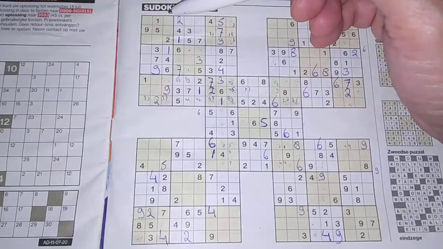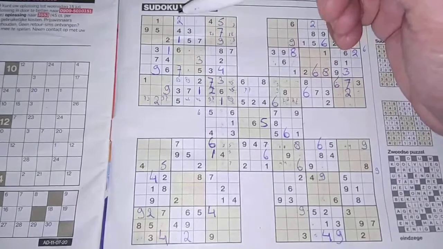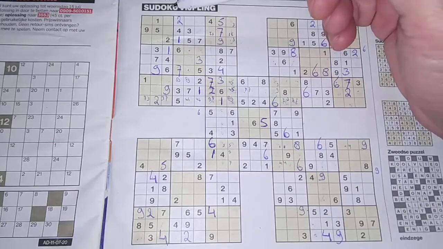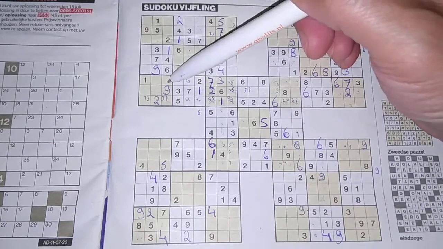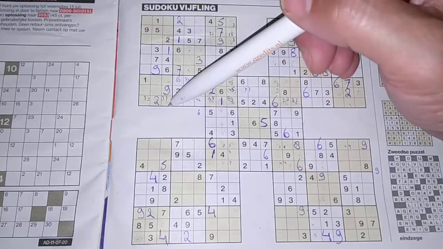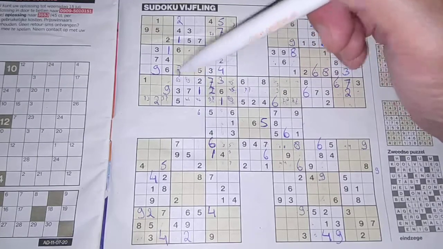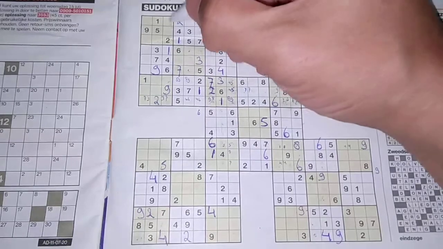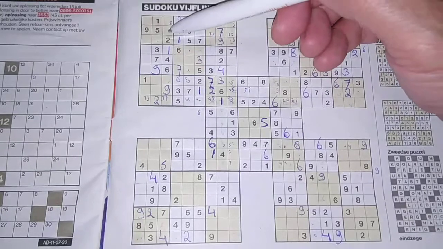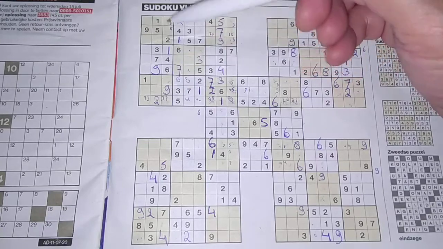Then 3, 7. 1, 2, 3. The 8 is missing. Here I cannot place an 8. Here in the third column, I cannot place an 8 there. We have an 8 in one of these two boxes, so the 8 could be here or could be there. 8, 3, 7, and the 5 is missing.